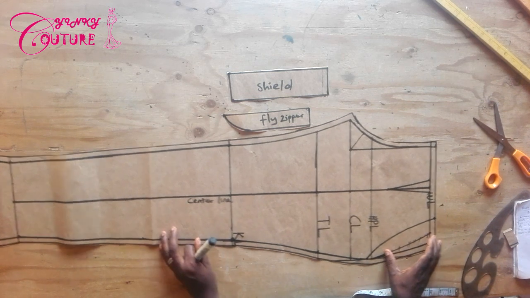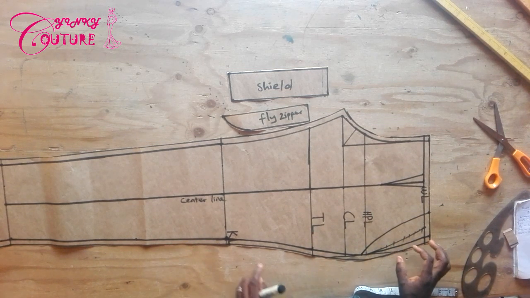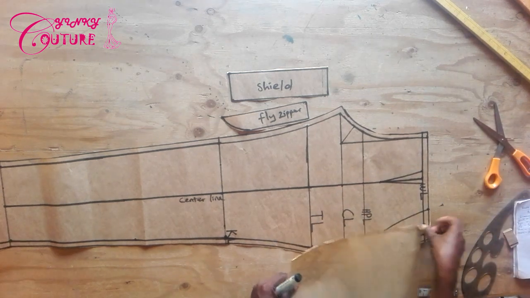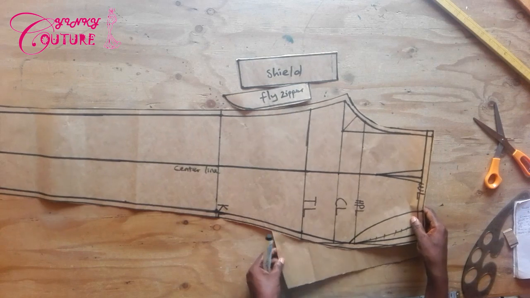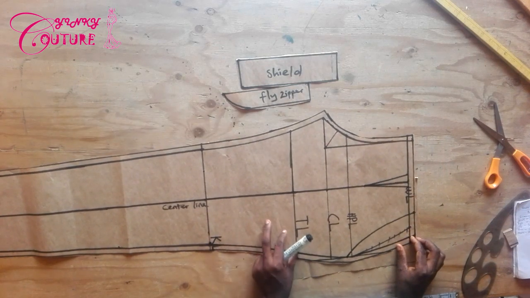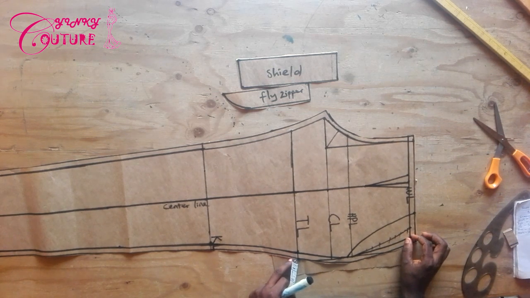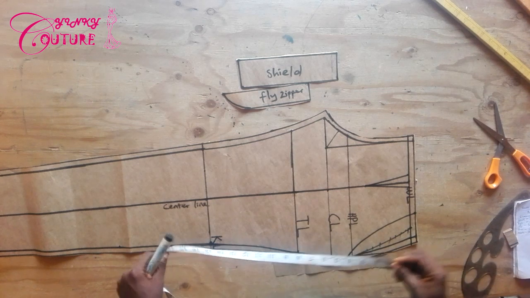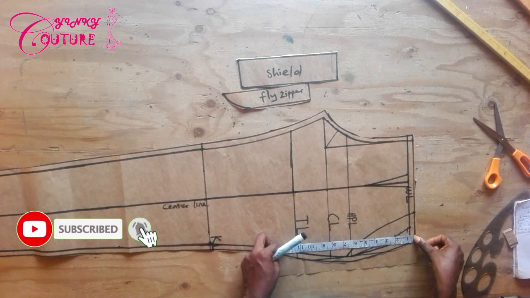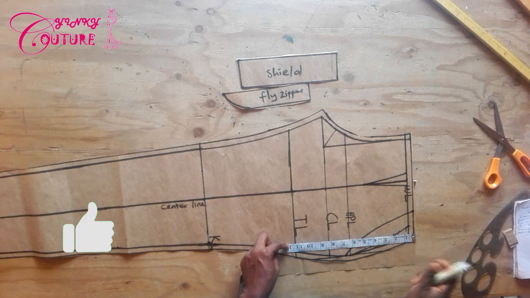And what I'm going to do now is to create the pouch and the facing. So how do I do that? I'm going to transfer what is here into another piece like this. What I'm going to do is to trace it out. The length of my pouch depends on you, but I will make the length of my pouch about 12 inches.